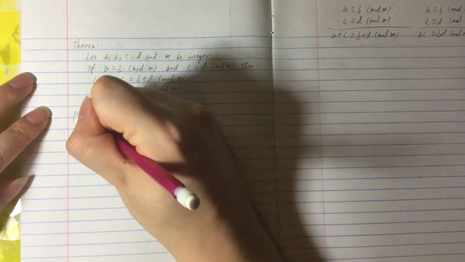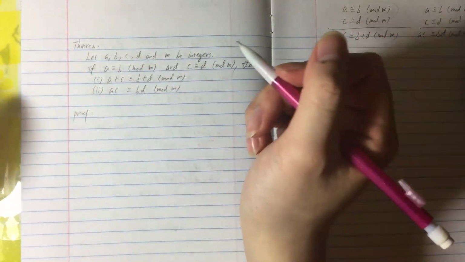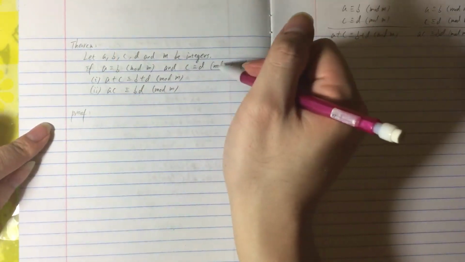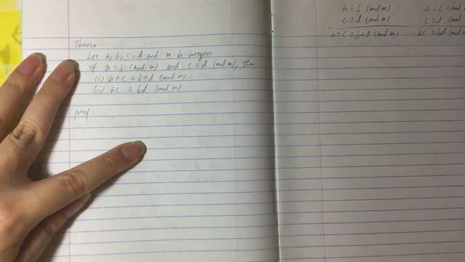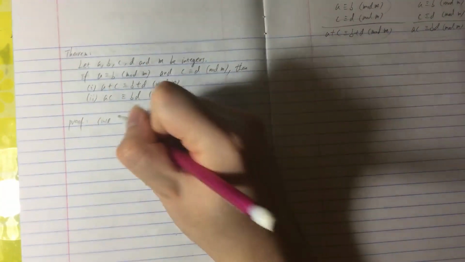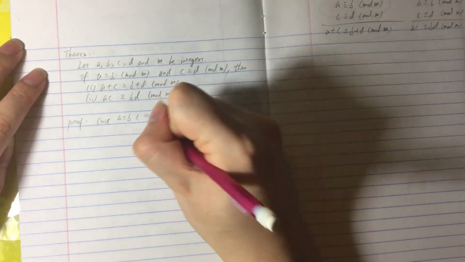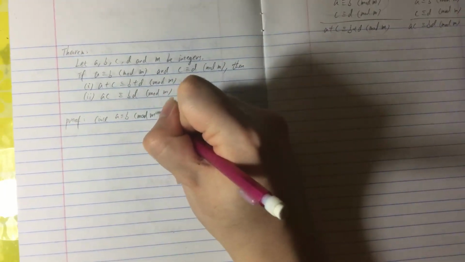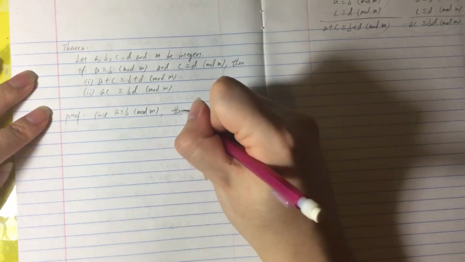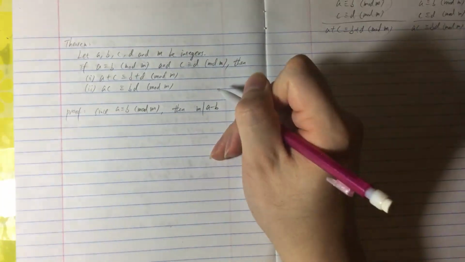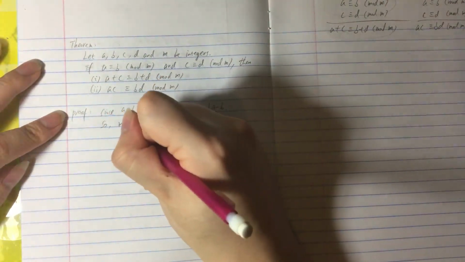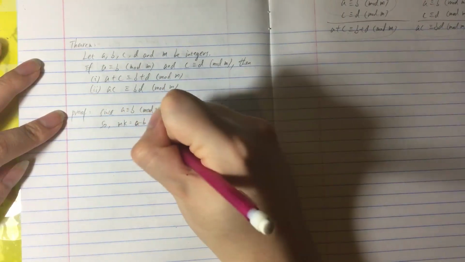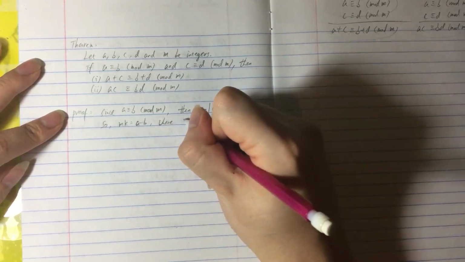Let's prove it. What's given here is A congruent to B mod M, C congruent to D mod M. Since A is congruent to B mod M, then M divides A minus B. That means M times the integer K is equal to A minus B, where K is an integer.